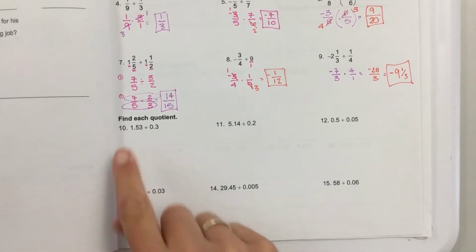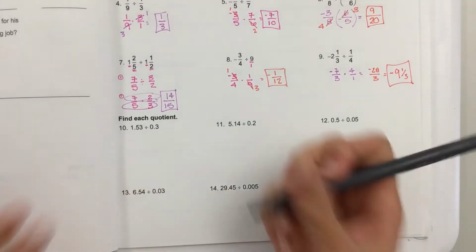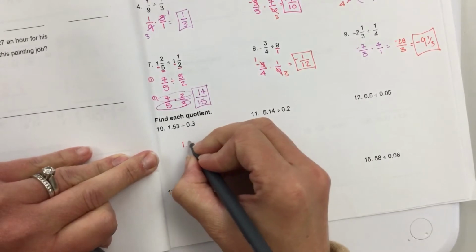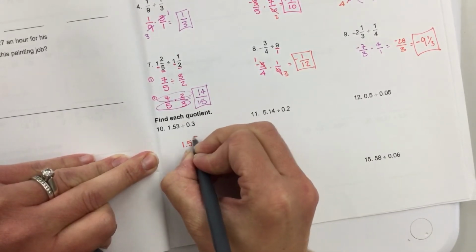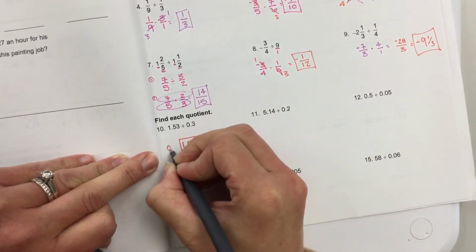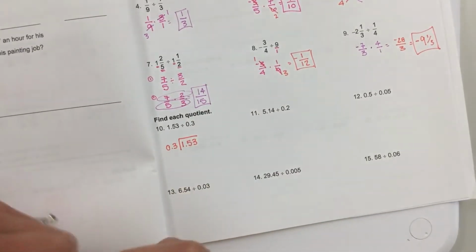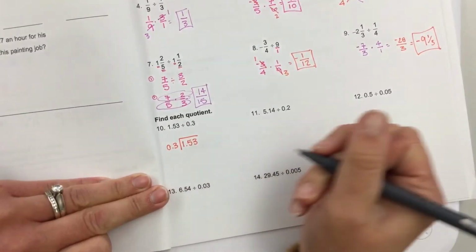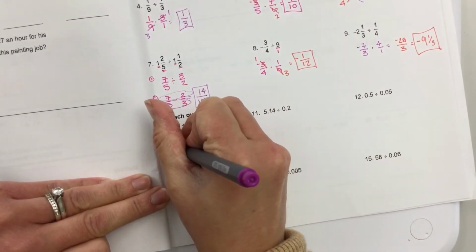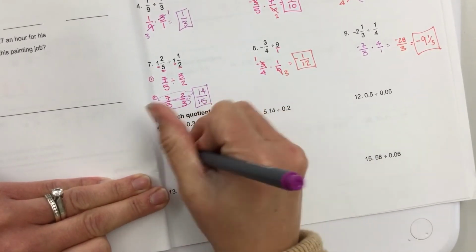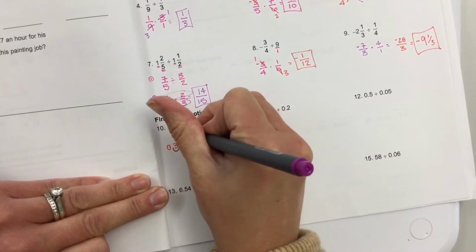Okay, so now we're going to do dividing decimals. The first number goes on the inside. So this is going to be 1.53, and on the outside is the other number. So the rule is the number on the outside cannot be a decimal. So I've got to move my decimal there. If I move it one place there, I have to move it one place here.